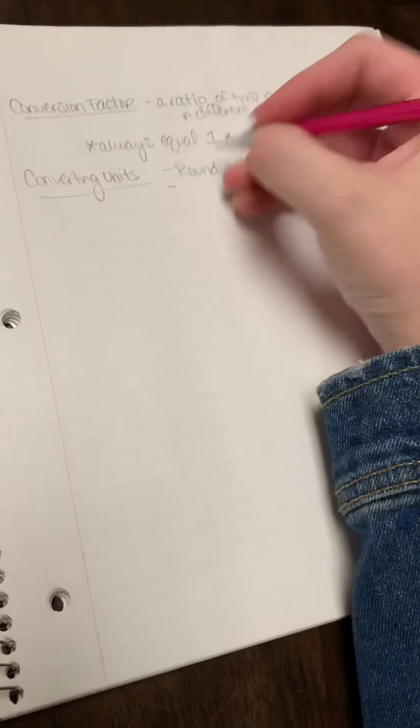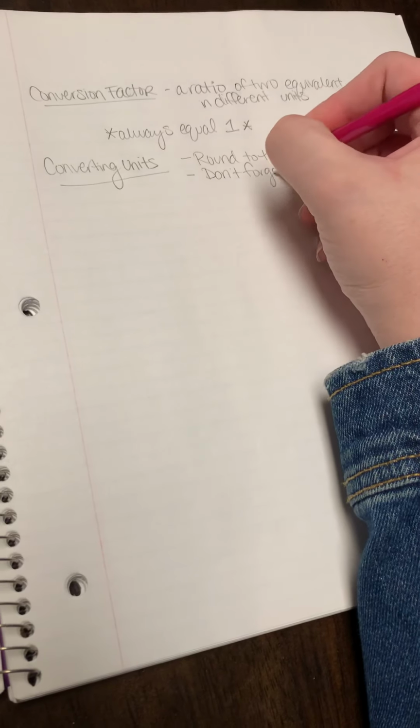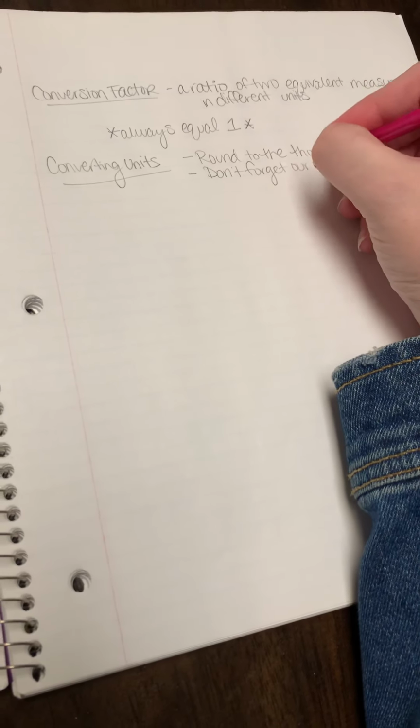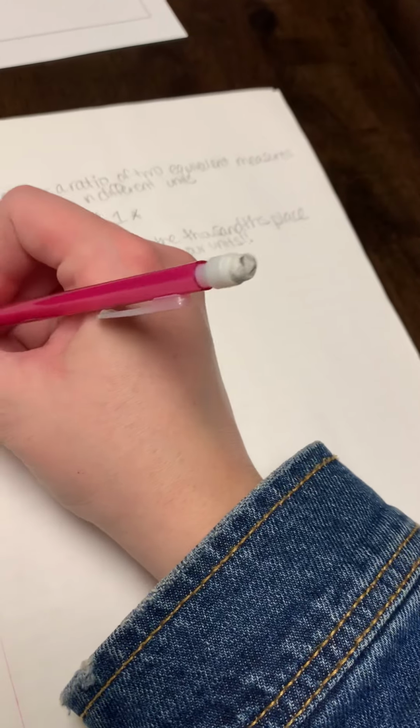If the decimal keeps going on and on and on, we'll round to the thousandths place. And we also need to make sure that we don't forget our units. Okay, it's very important that you do not forget your units on these problems. So let's try number 2.